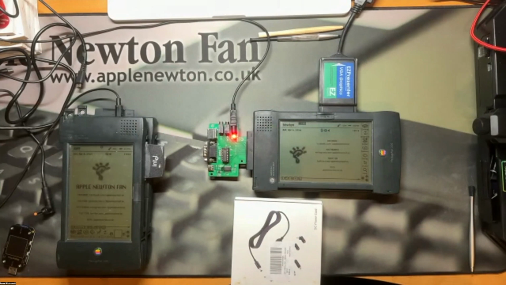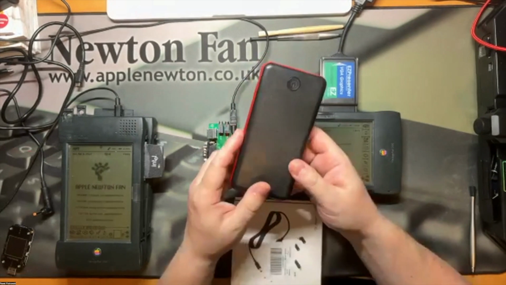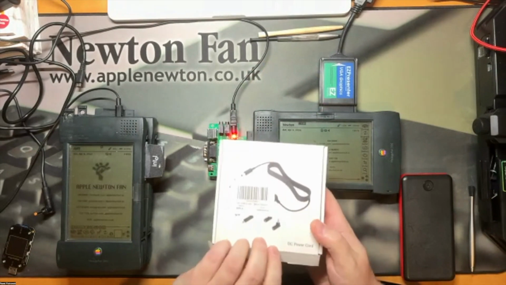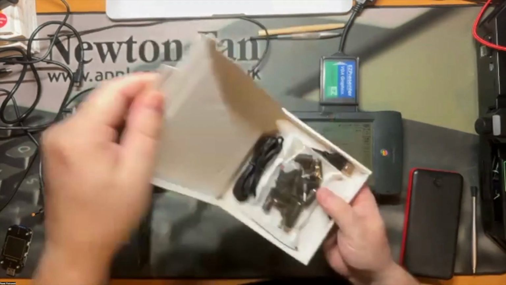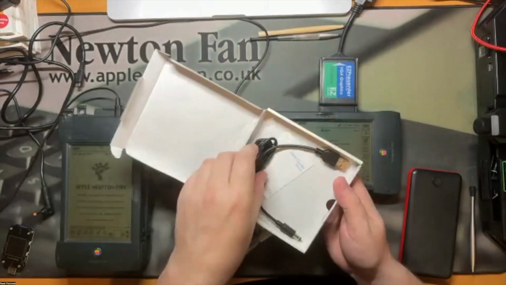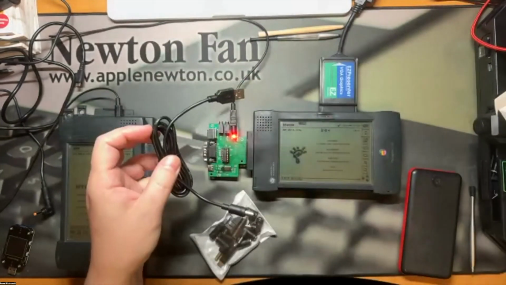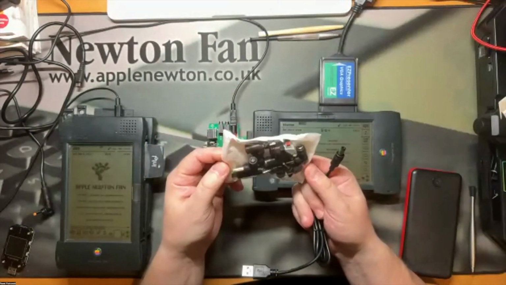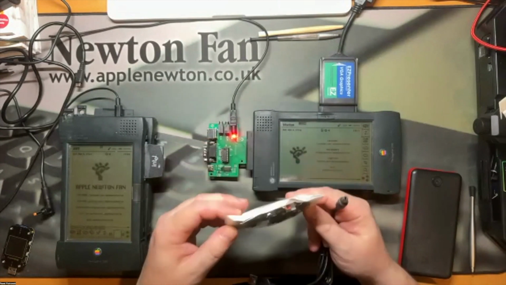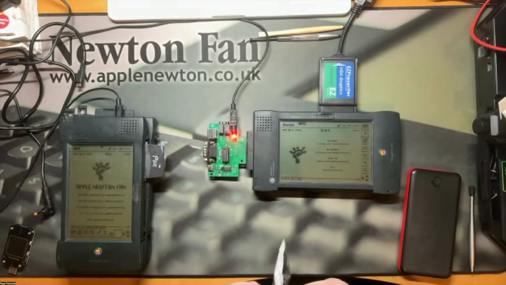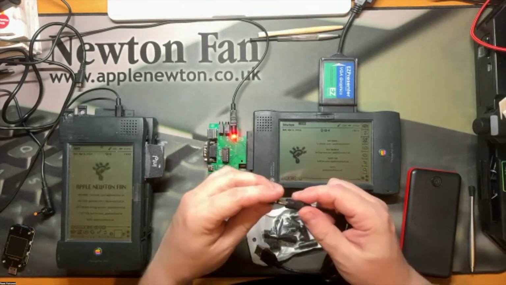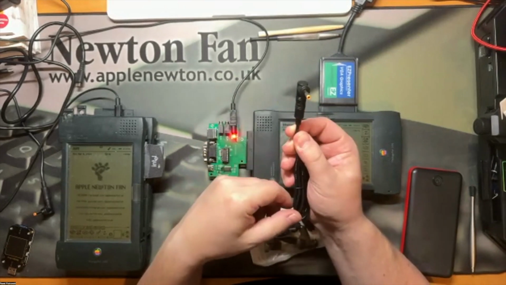So I said to myself, why can't I use this? So I did it. I just found a kind of pack on Amazon. It's like 5 or 6 pounds, and it has a normal USB connector with a power connector and a bunch of connectors, and one of them, fortunately, is working fine. Exactly this one, the orange one, is working with the Newton.